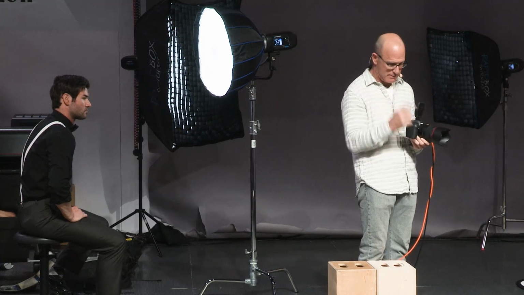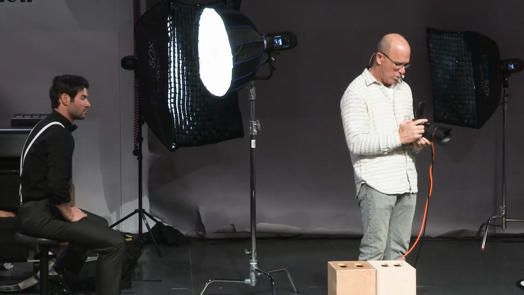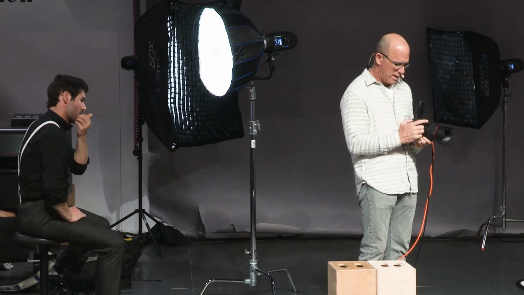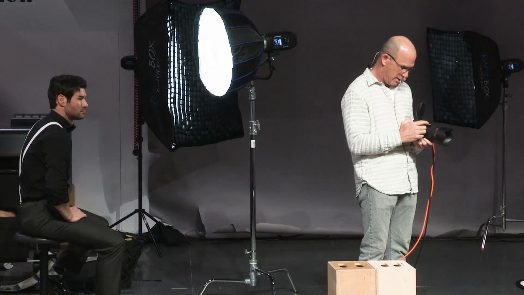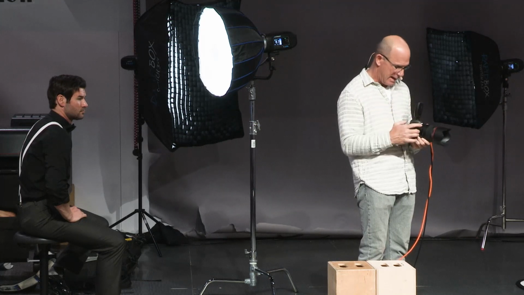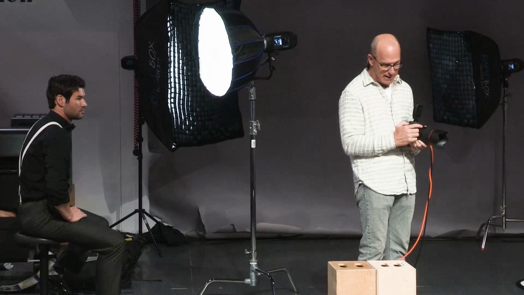That's 1 stop. 1, 2, 3. That's 2 stops. 1, 2, 3. That's 3 stops. 1, 2, 3. That's 4 stops. 1, 2, 3. That's 5 stops. And now we go to 5 1/3 stops.